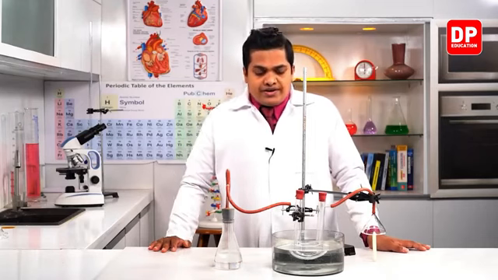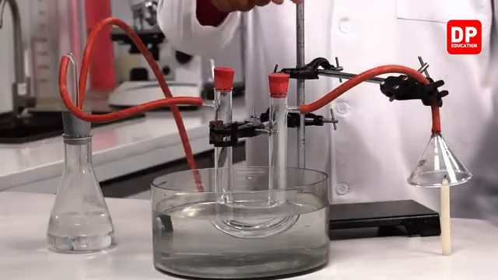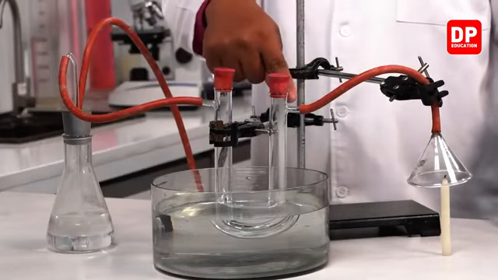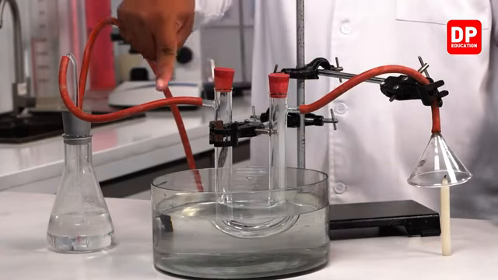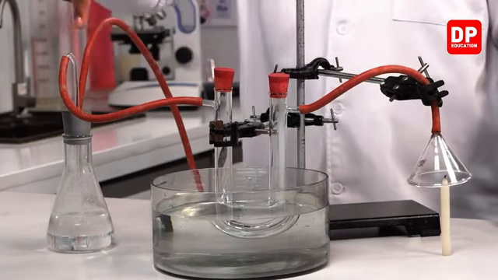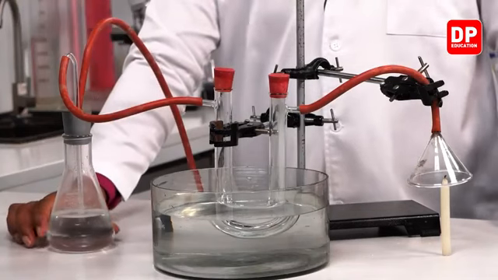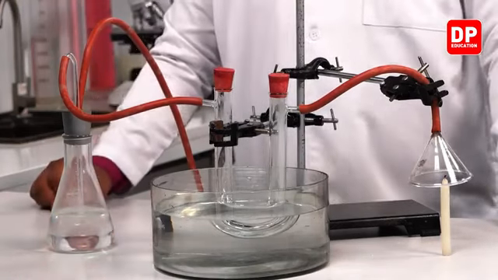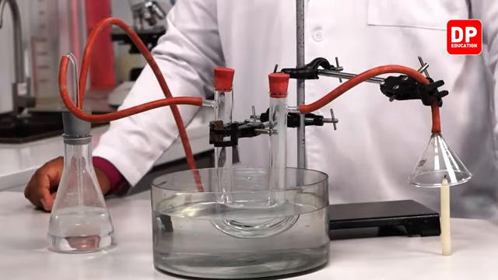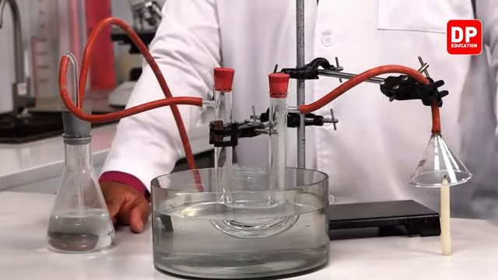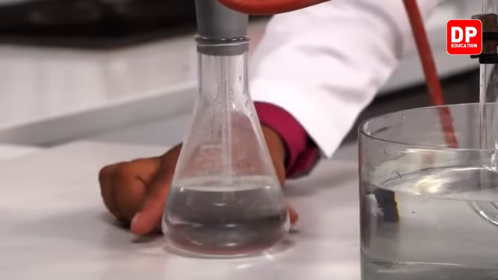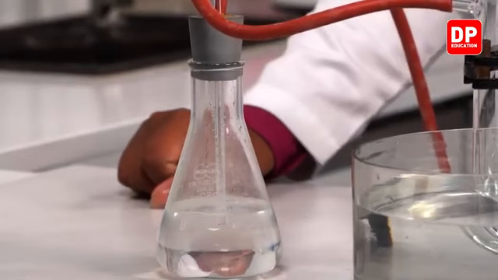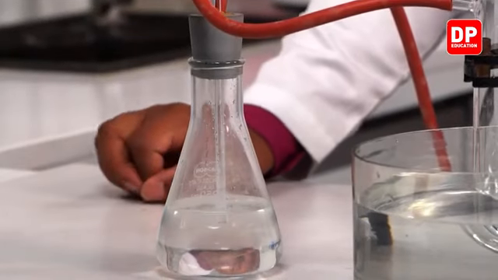Finally, the smoke coming from the candle goes through this delivery tube to the U tube. Then from the second delivery tube it goes towards this vessel. This vessel contains lime water solution. You can observe it is colorless; it does not contain any color.